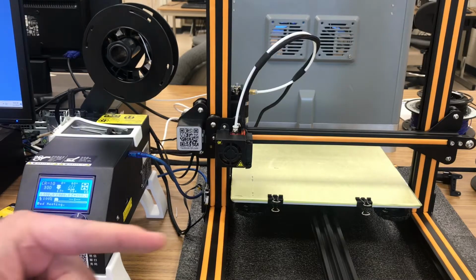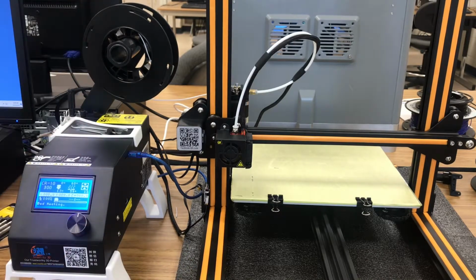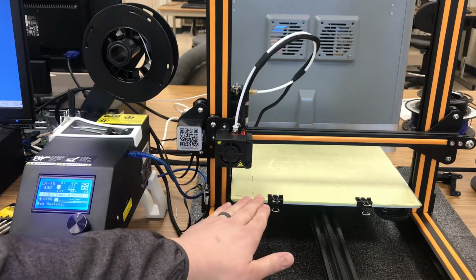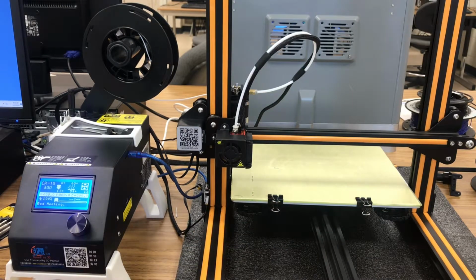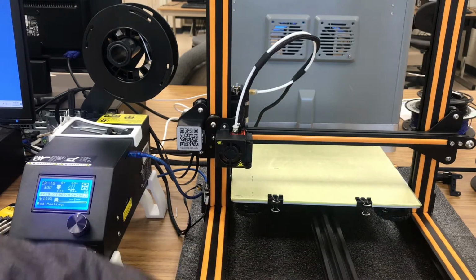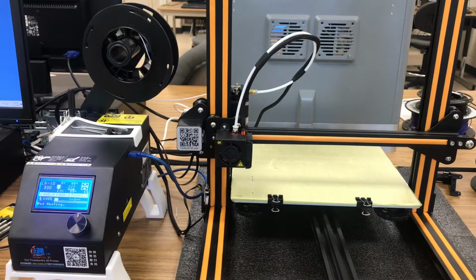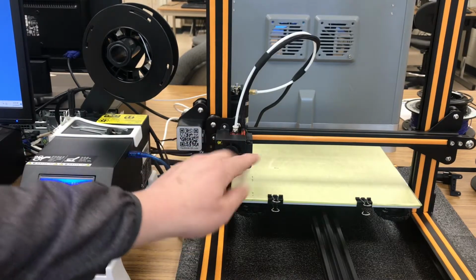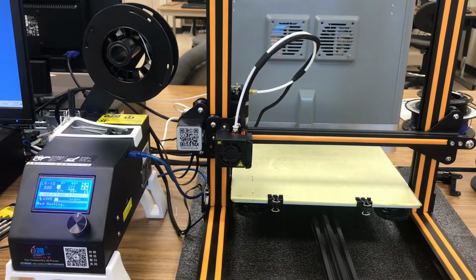Talking about the differences between this machine and then the Dremel on the other side, our bed stays at the same height. It does not go up. It just moves in and out this way. You'll notice that when it starts printing. And then the actual extruder goes up as it builds our model. We have a much bigger print surface. We can go much higher in this one.